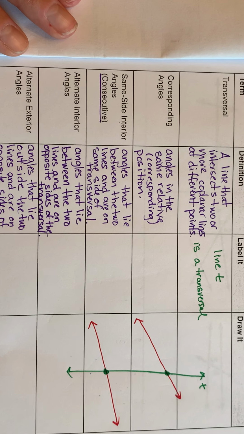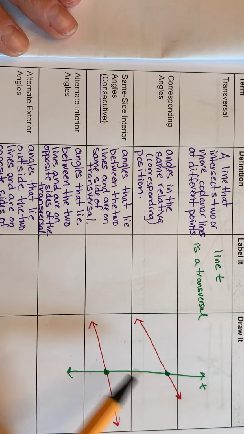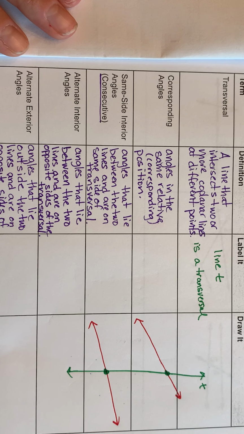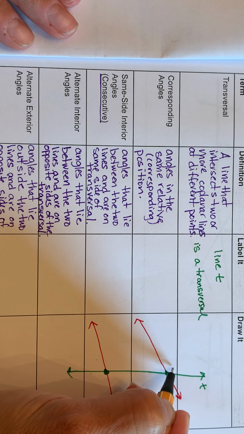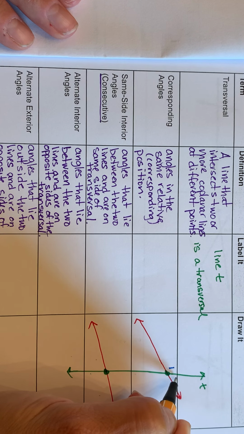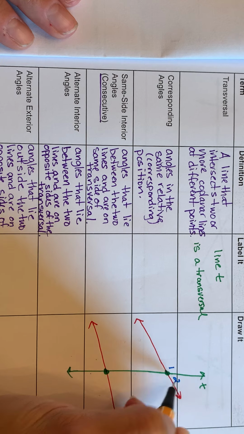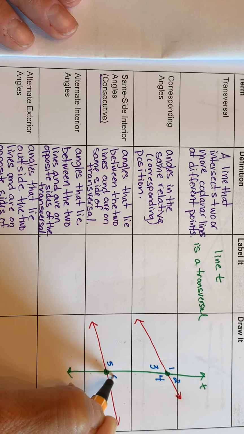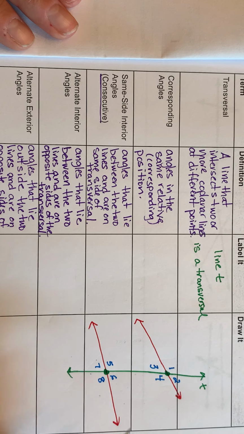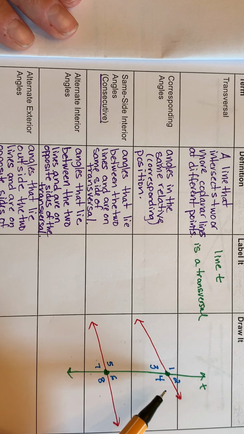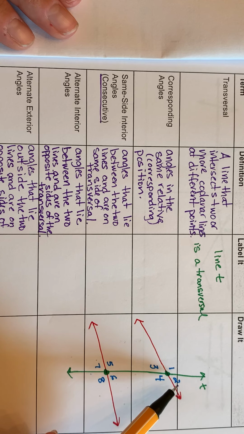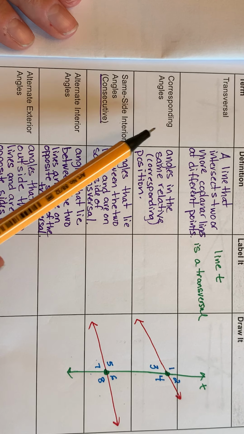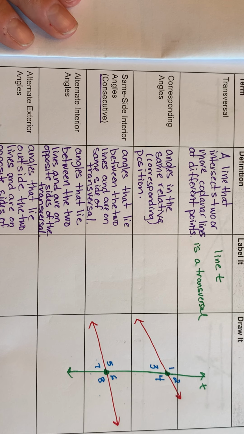When this happens, when you have a transversal cuts through two other lines, you end up with a whole lot of angles. So I'm going to number these angles. This is angle 1. Next to it can be angle 2, 3, 4, 5, 6, 7, 8. So 8 angles. We have different clusters of angles. That's how I like to refer to them, because I expect you to know and be able to identify these 4 types of angles.